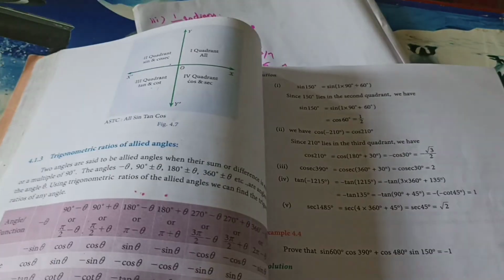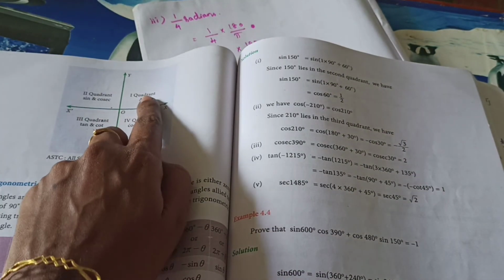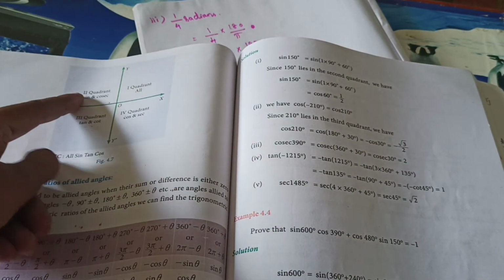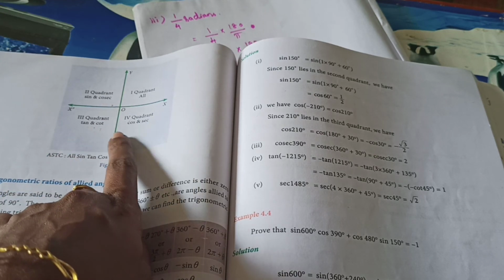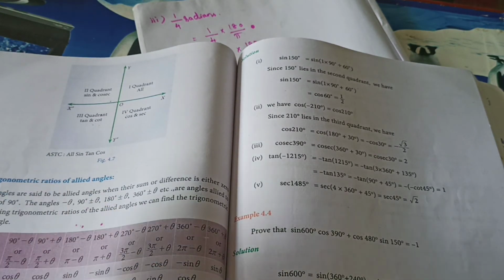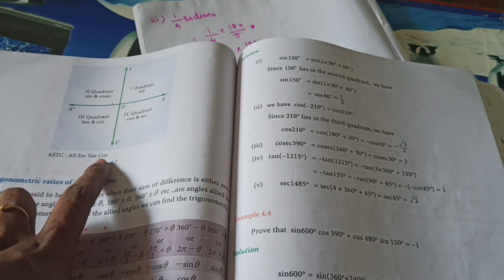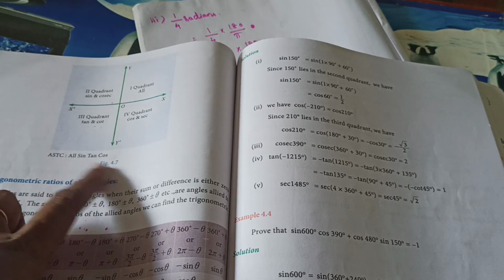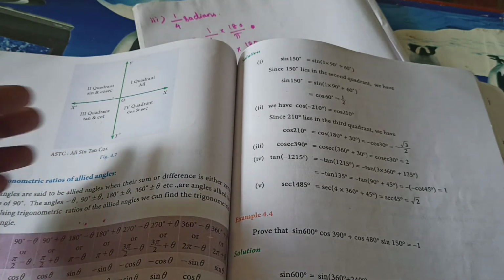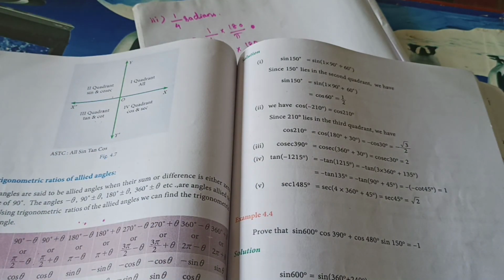You need to learn in your book. They explain by using the diagram. Listen here. First quadrant, all are positive. Second quadrant, sine and cosec. Third quadrant, tan and cot. Fourth quadrant, cos and sec. For your understanding, they will say like this: all sine, tan, cos. Okay, so all sine, tan, cos. ASTC by that. Okay, otherwise, according to your understanding, you can learn that by heart.